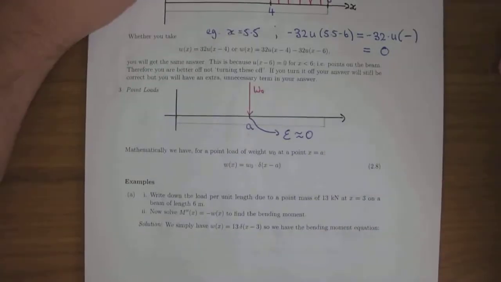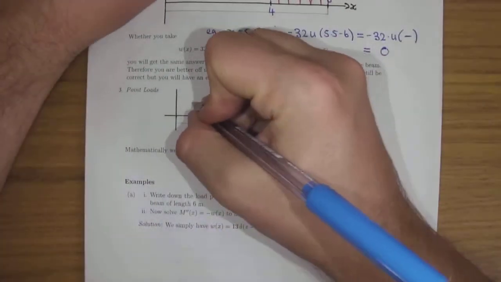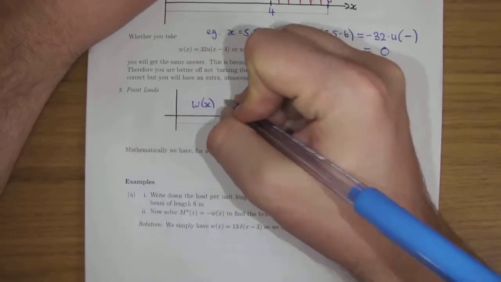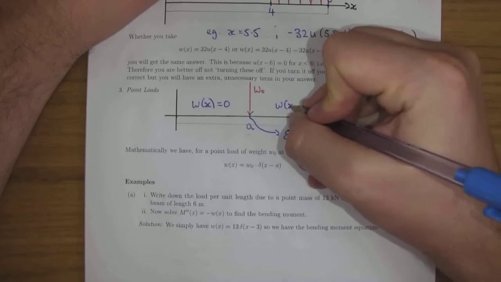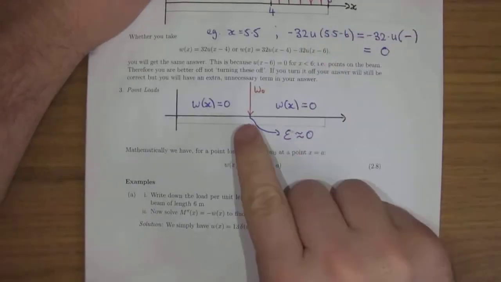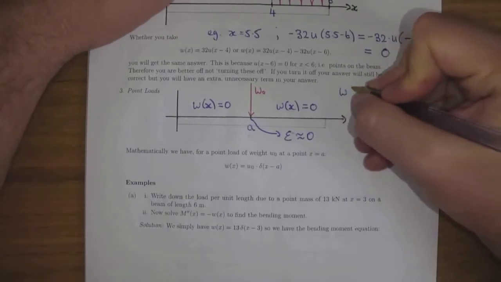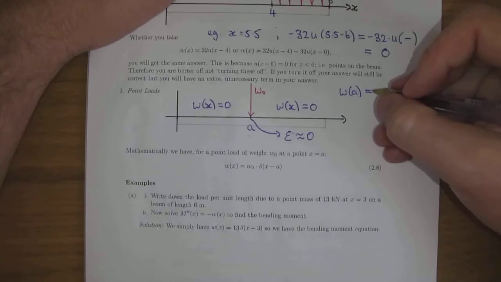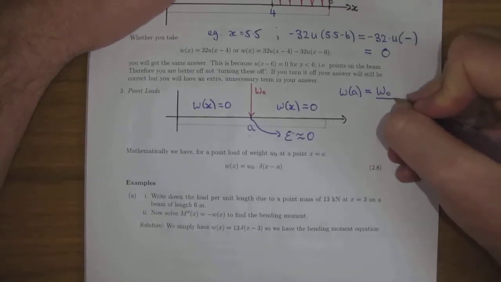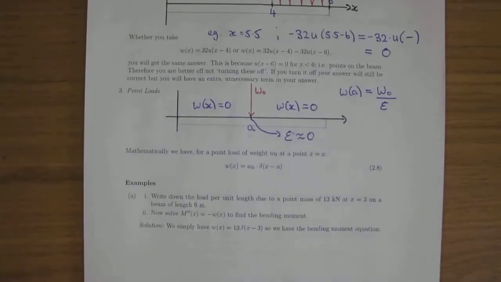Now let's describe the load per unit length here. Here it's essentially 0 in this region. Here it's essentially 0. But what about at the point here? So the load per unit length at a is equal to, the load is W0 and the length is epsilon. This epsilon is a very, very small number.